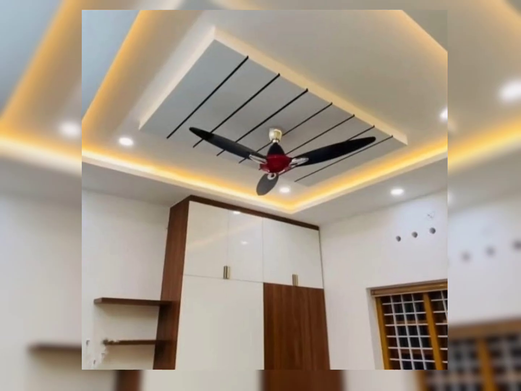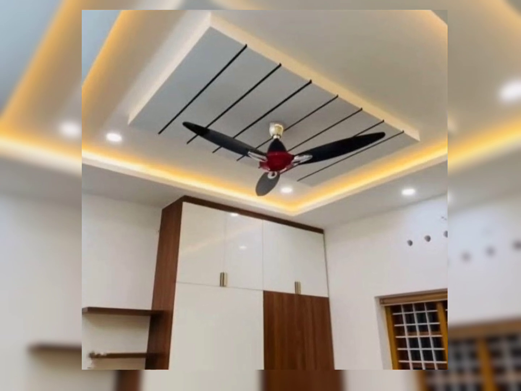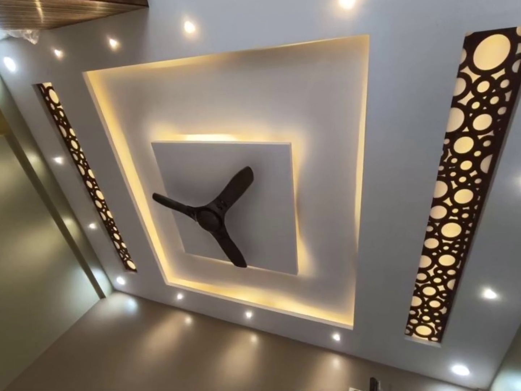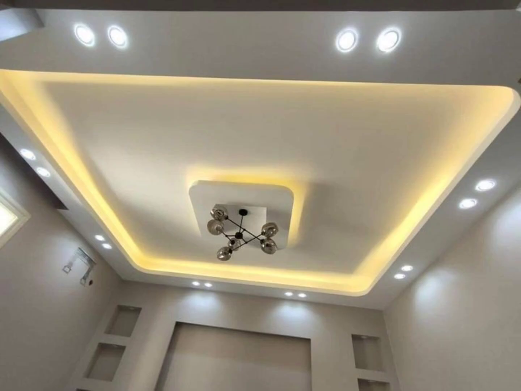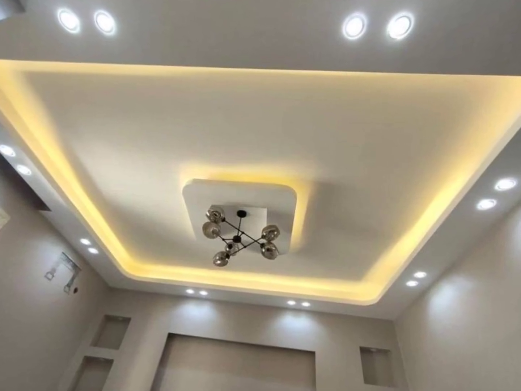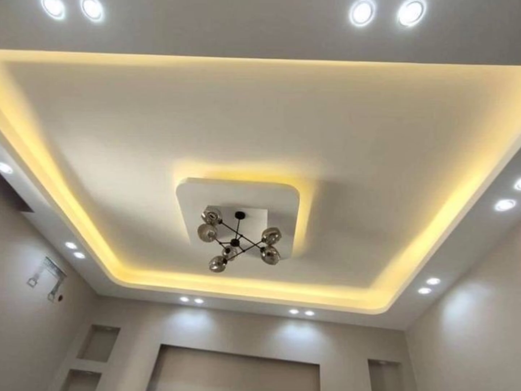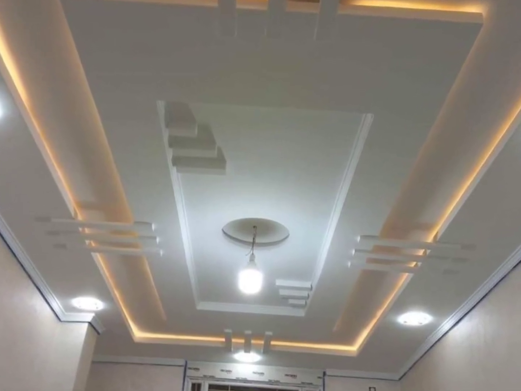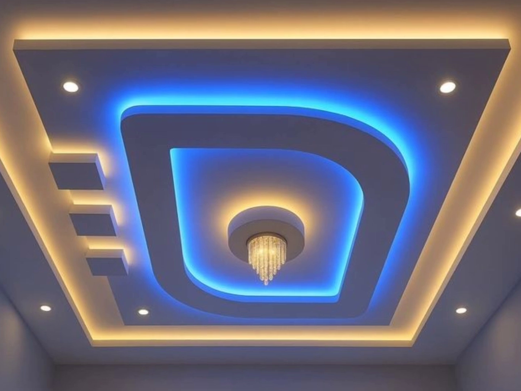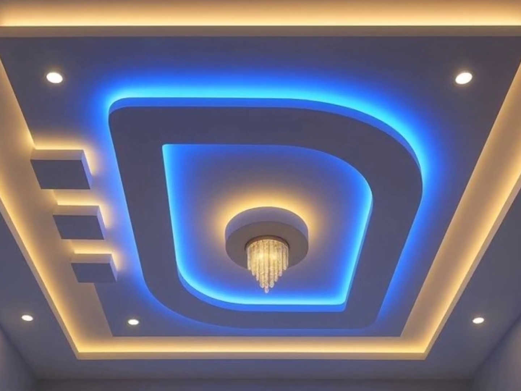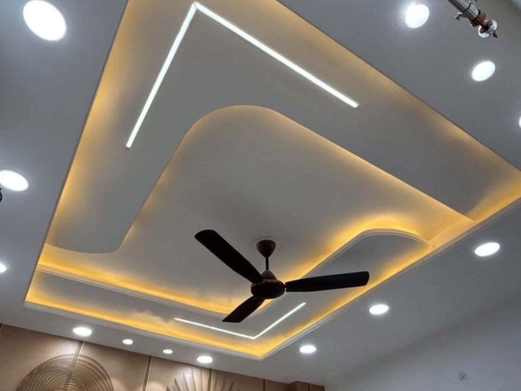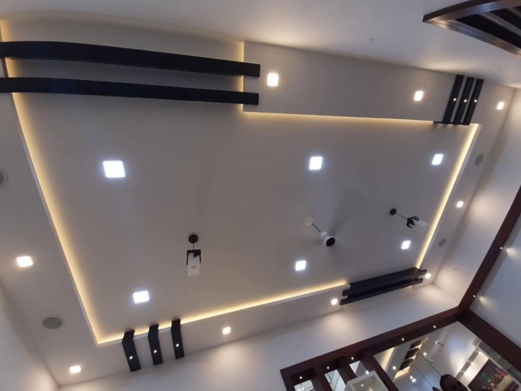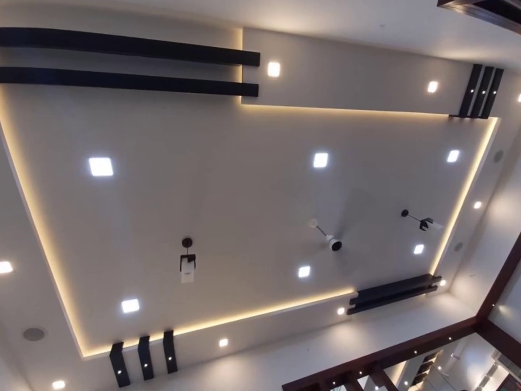False ceiling with lighting options: lighting adds life to false ceiling designs. LED strips 200 rupees per piece, profile lightings 800 rupees per meter, cove lightings 150 rupees per running feet, and chandeliers 3000 rupees going up to 10,000 rupees. Total cost of false ceiling, example living room 150 square feet: gypsum false ceiling design will cost 15,000 rupees. With lighting and wiring, all costs included, the price will be 15,000 to 20,000 rupees.